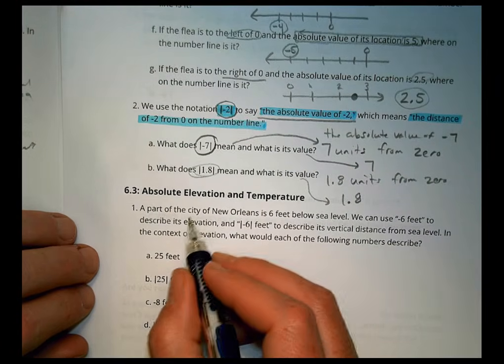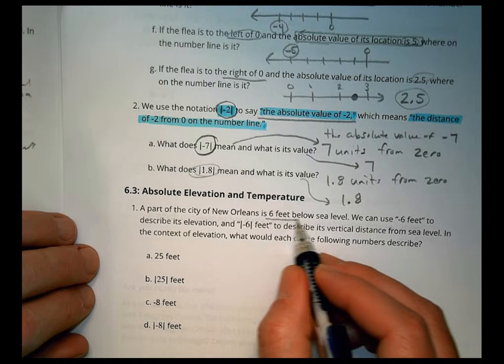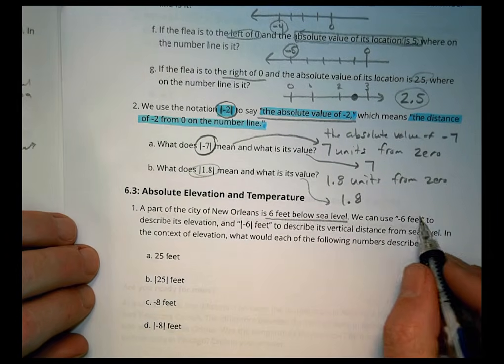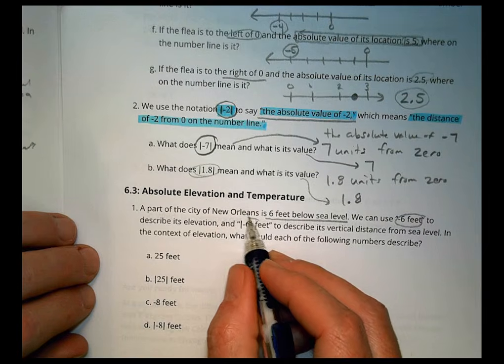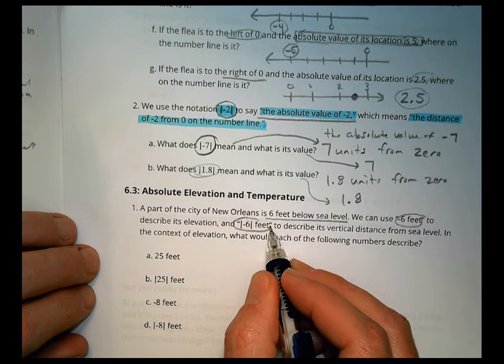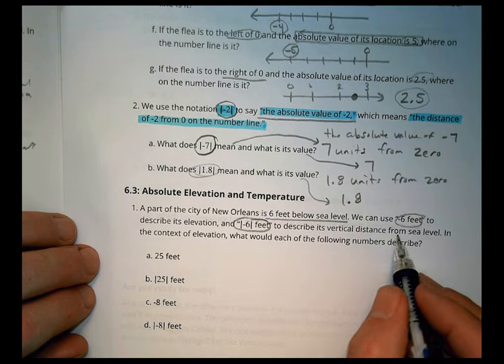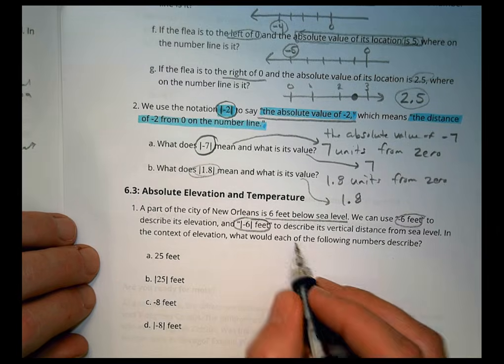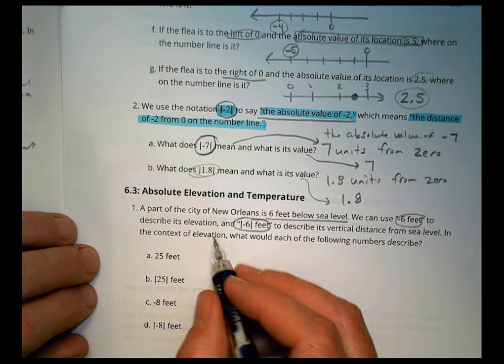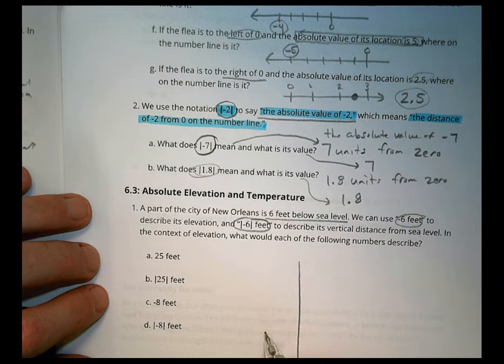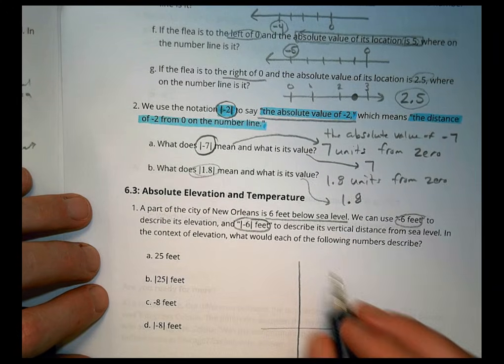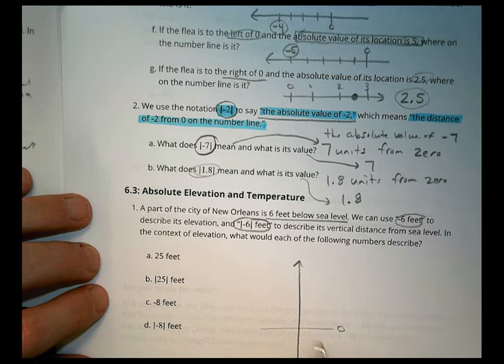A part of the city of New Orleans is 6 feet below sea level. We can use -6 feet to describe its elevation, and the absolute value of -6 to describe its vertical distance from sea level. In the context of elevation, what would each of the following numbers describe? So what we're saying is, if sea level is here at 0, right, and there's a city down here at -6, that's its elevation.